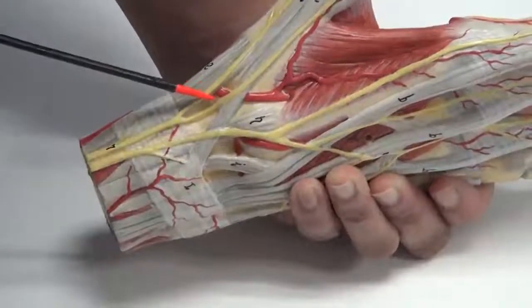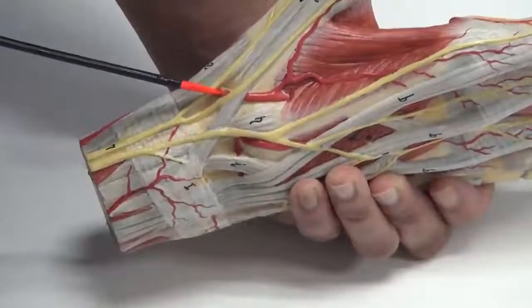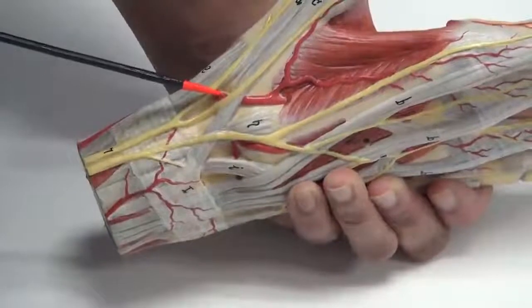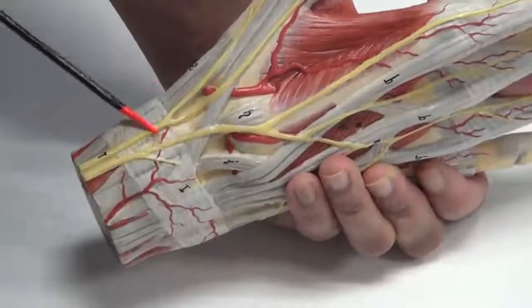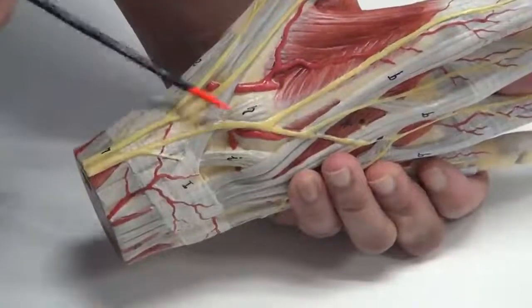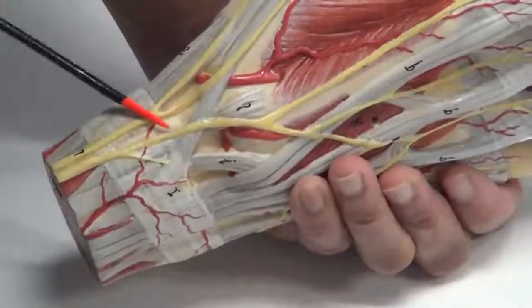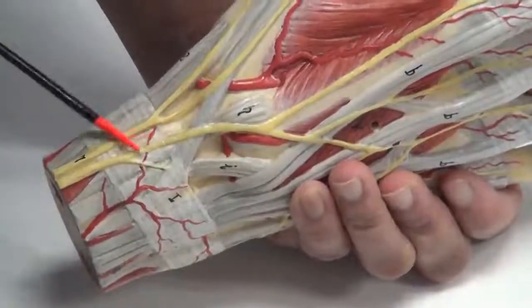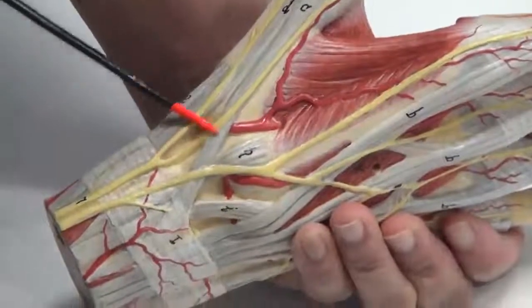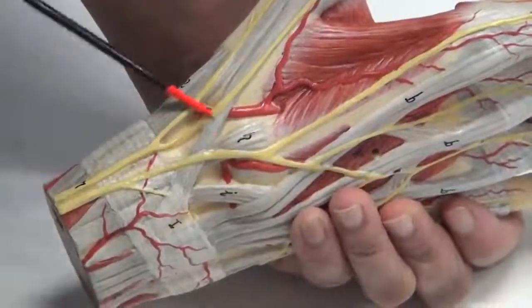You can see the radial artery crossing the floor of the anatomical snuff box, and you can see this nerve here crossing the roof of the anatomical snuff box. This is the superficial branch of the radial nerve.